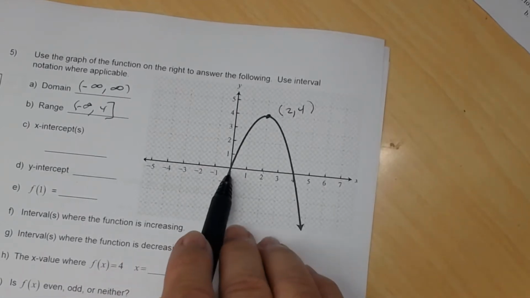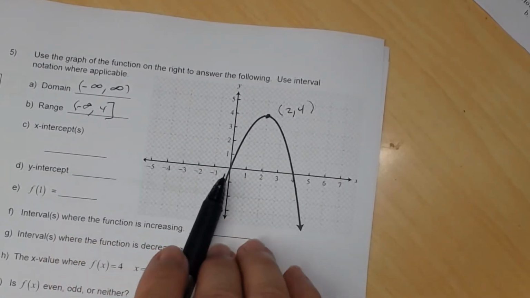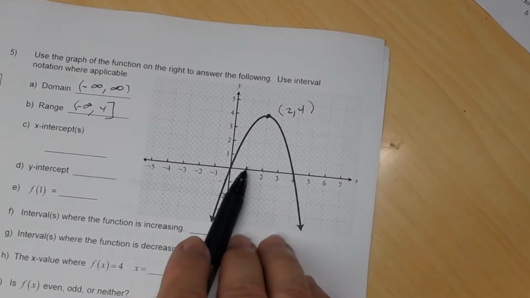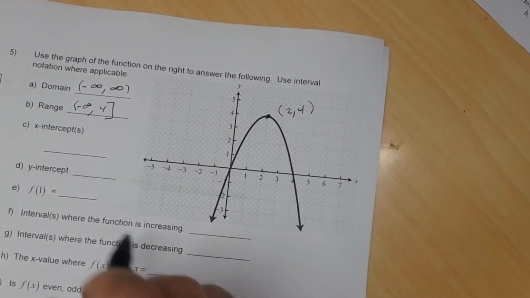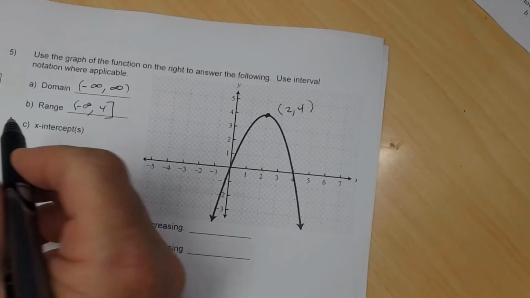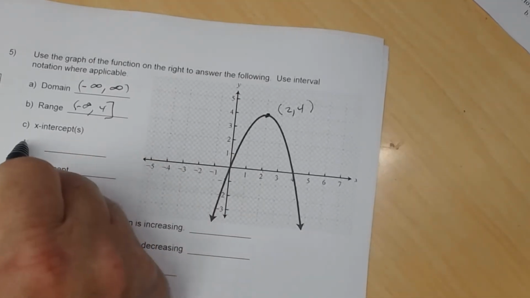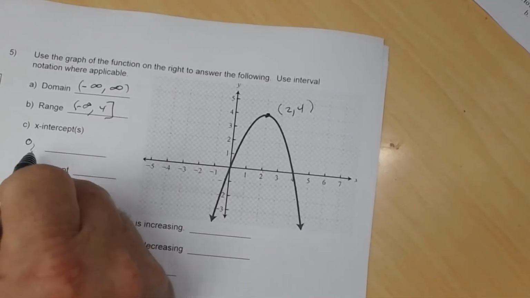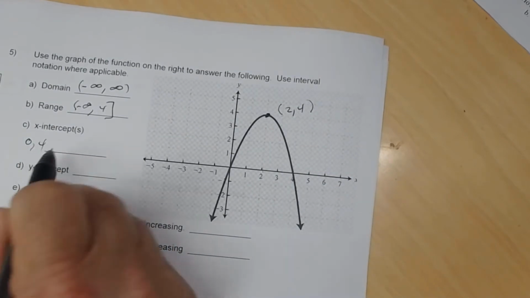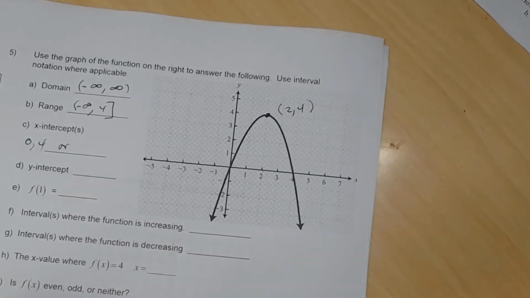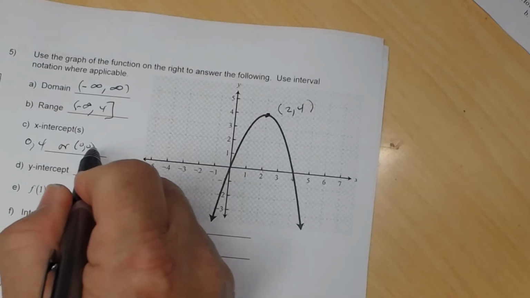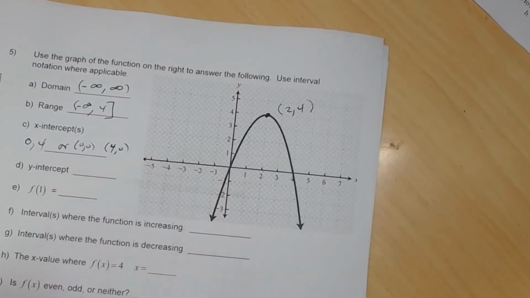Okay, x-intercepts. So remember, the x-intercept is where the graph crosses the x-axis, and it crosses the x-axis twice. So here and here. If you want to label the x-intercepts, you can do it one of two ways. You could say the first x-intercept is 0, and the other x-intercept is 4. Or you can label these as ordered pairs. So you can say 0, 0, comma, 4, 0.